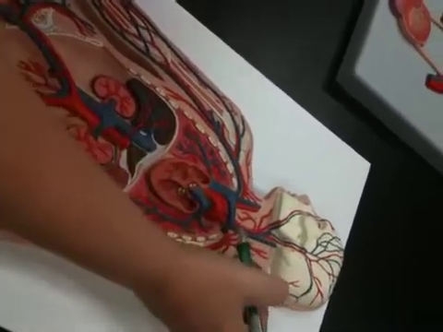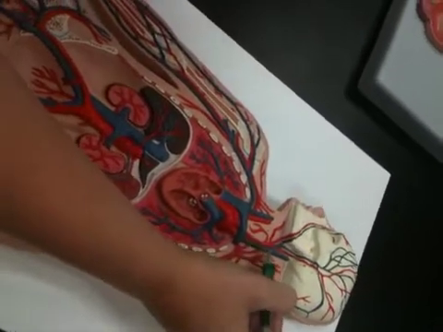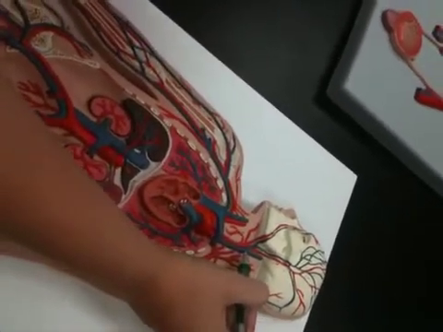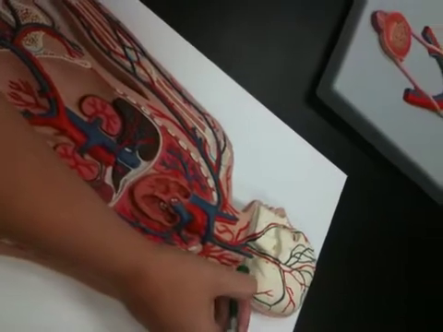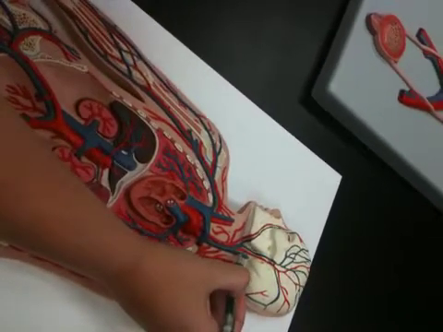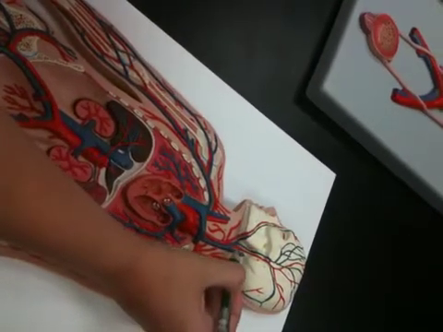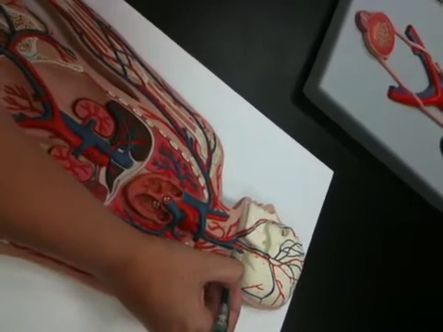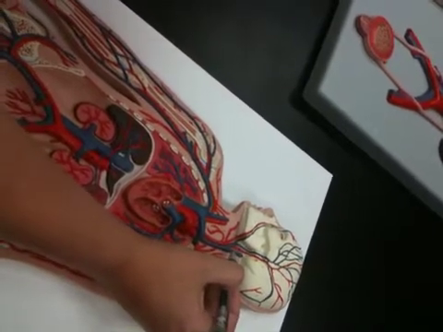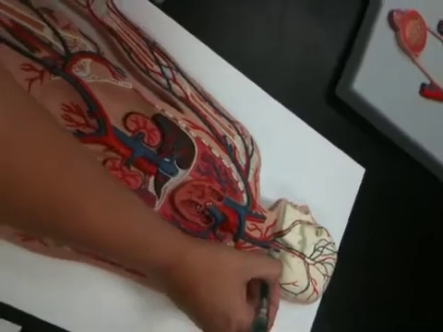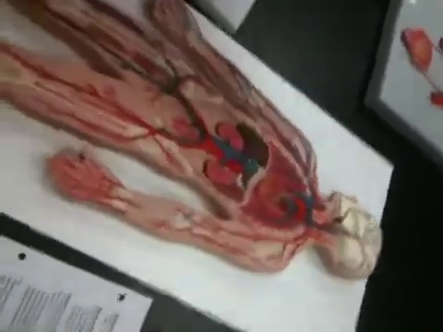Jugulars are going to run alongside the carotids. This is the common jugular. They don't want you to know that. I don't know why, but they don't. I have no idea whether they're trying to show you internal or external jugular, but we're going to go ahead and call it the external just to make life easy and eliminate internal. So we'll just have one jugular, which is external.